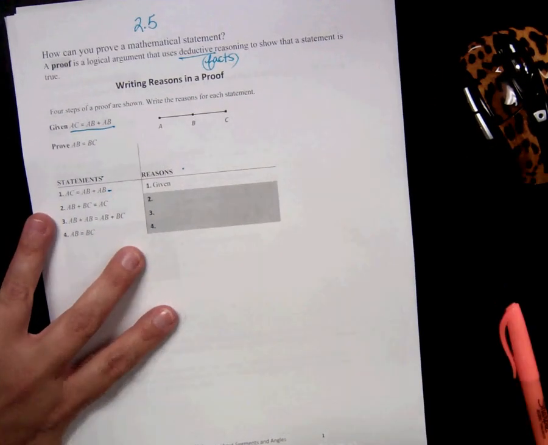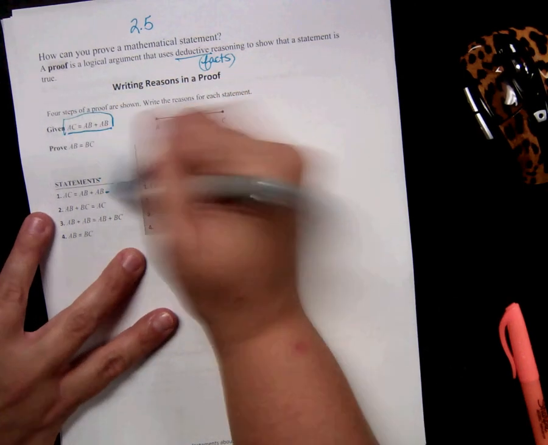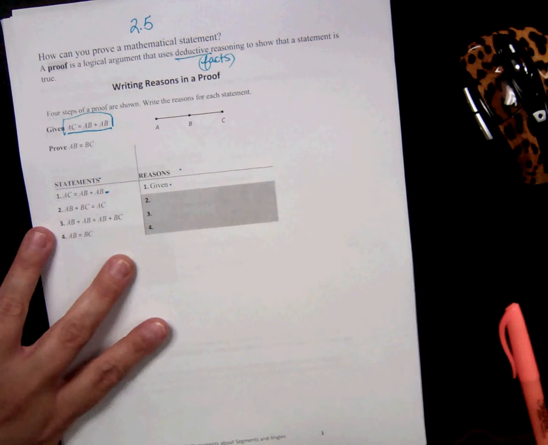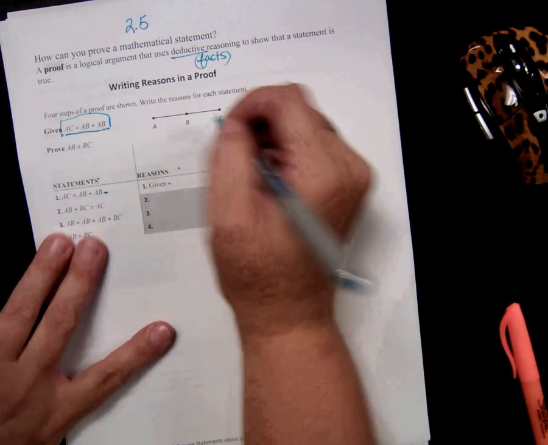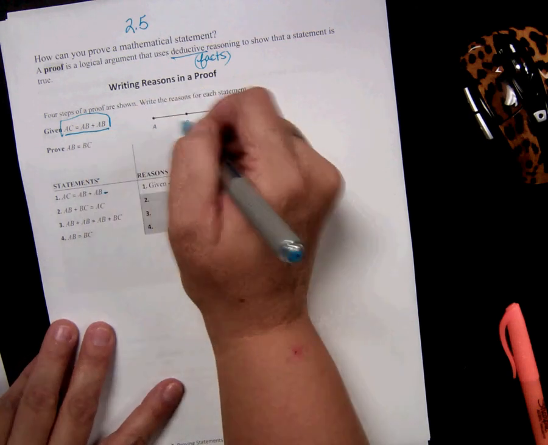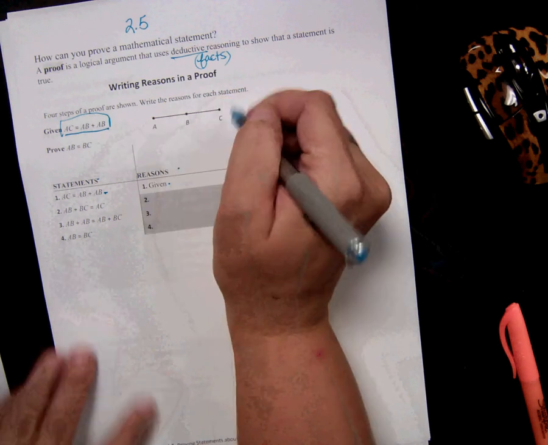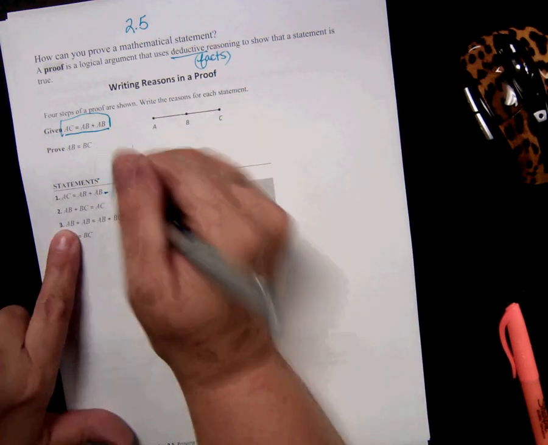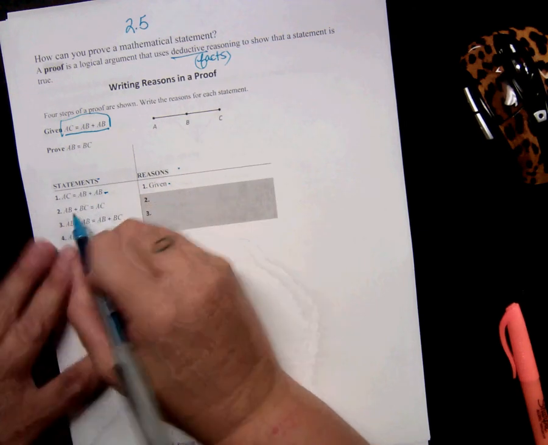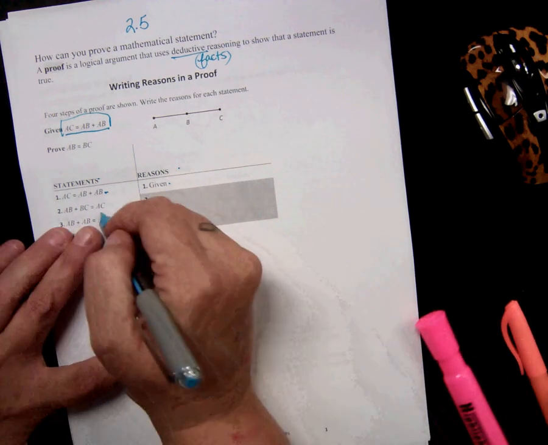We have 2 columns. We're going to write our given. Whatever they give us, we write it in there first, and the reason for that is given. Then we can look from the given at our picture. They tell us if we add AB plus BC, it would equal the whole thing. So let's go see the statements that they gave us. They tell us if we add segment AB plus segment BC, it would equal AC.